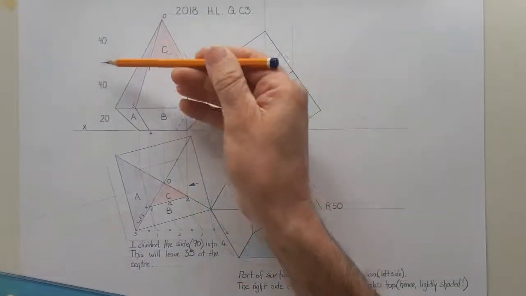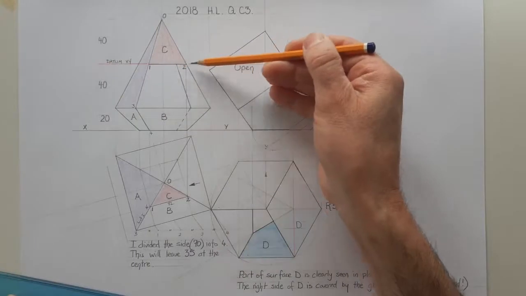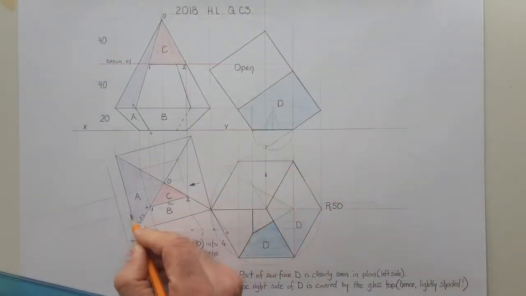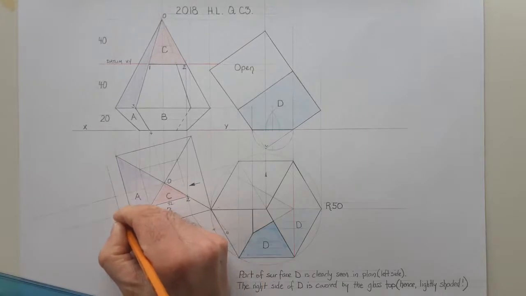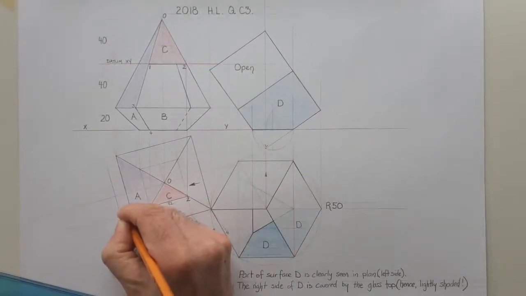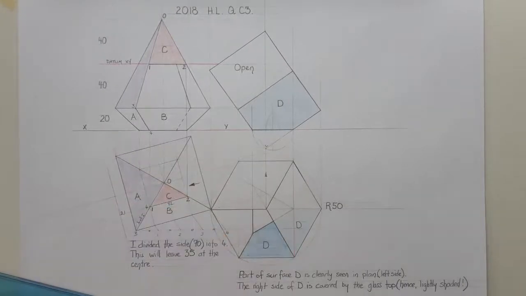Because my datum XY is on the line 1, 2, my height for 1, 2 is 0. So coming out along from 1, 2, 2 and 1 are going to sit at that point.